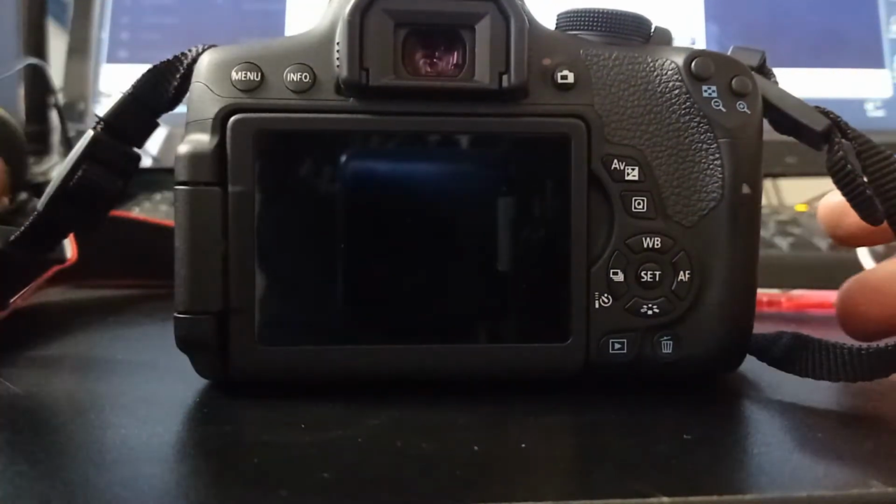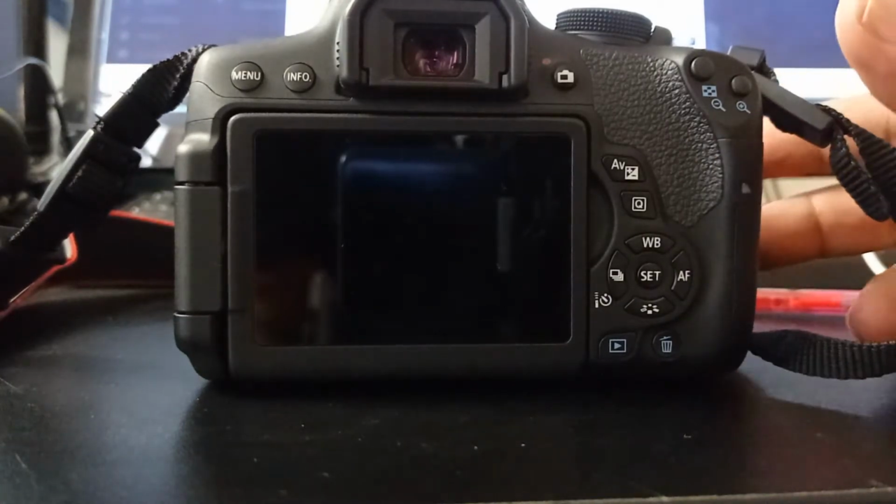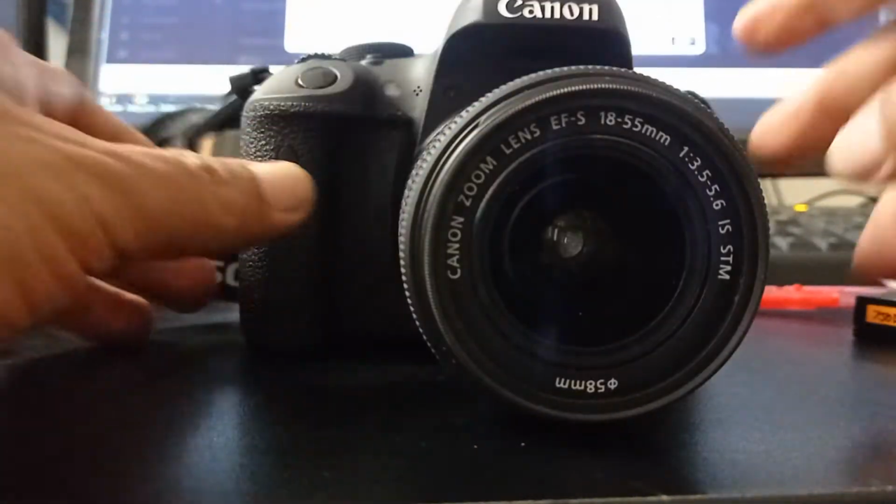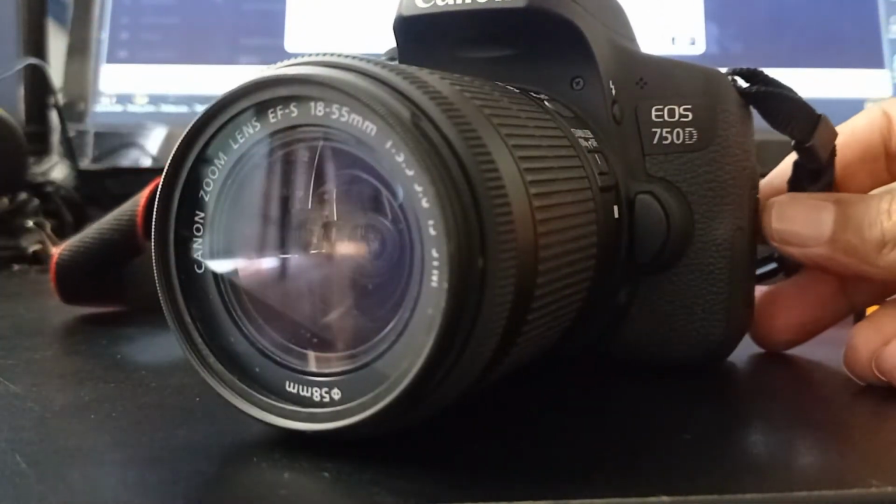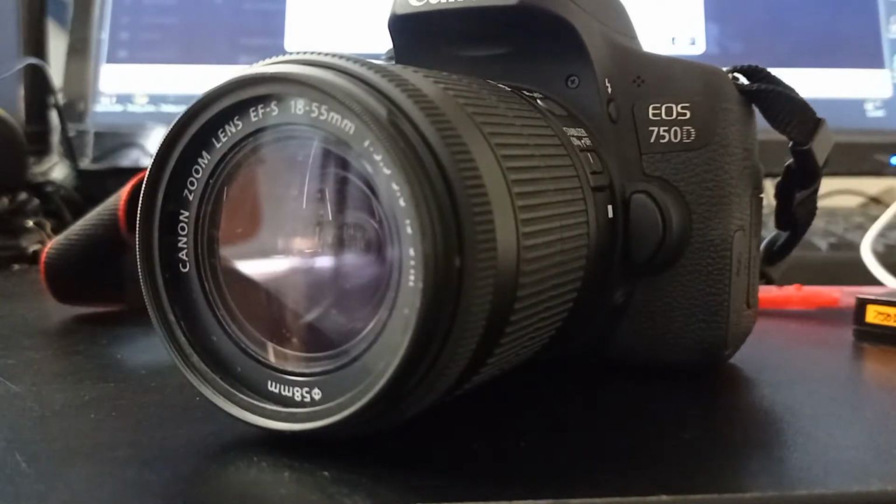Now, right in front of me is the EOS 750D camera. Let me turn it around for you so you can have a look at it. That is the 750D camera. That is the camera that is available to you guys, especially the degree students, to use for your production.